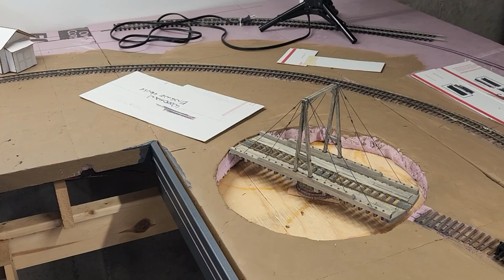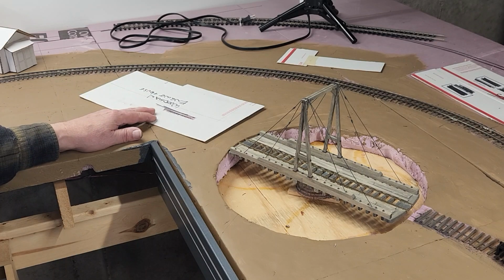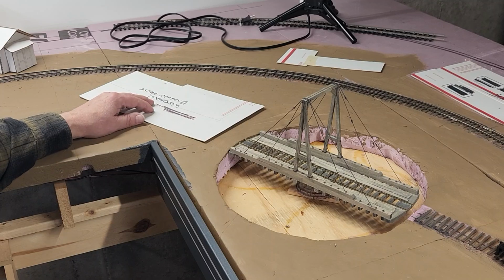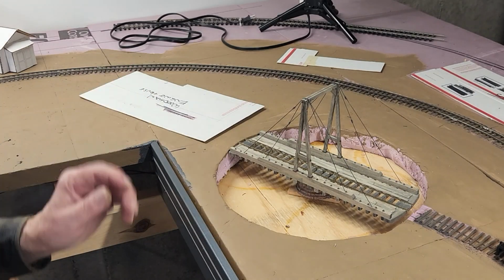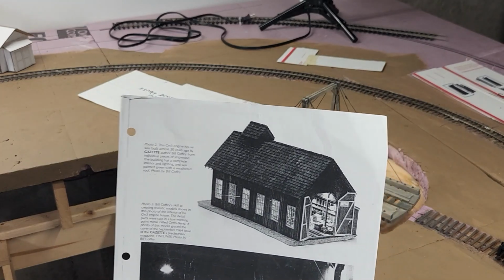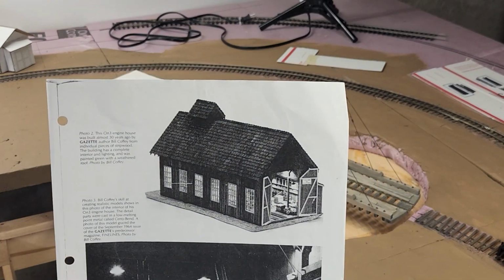In the next video, I'm going to shift gears a little bit away from scenery and get back into building a little building. What I'm going to do is build the Woodman engine house. The example I want to use is this one right here.